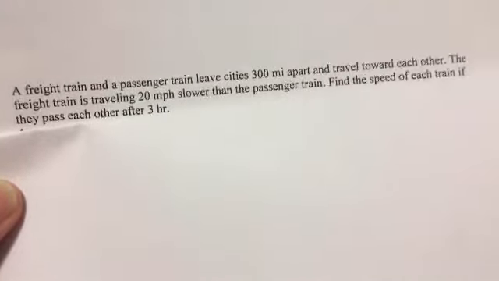The last one we're going to do on this video is a distance, rate, time problem. It says a freight train and a passenger train leave cities 300 miles apart and travel toward each other. The freight train is traveling 20 miles per hour slower than the passenger train. Find the speed of each train if they pass each other after 3 hours. And so here's a picture of the problem. Okay, there's your problem right there.